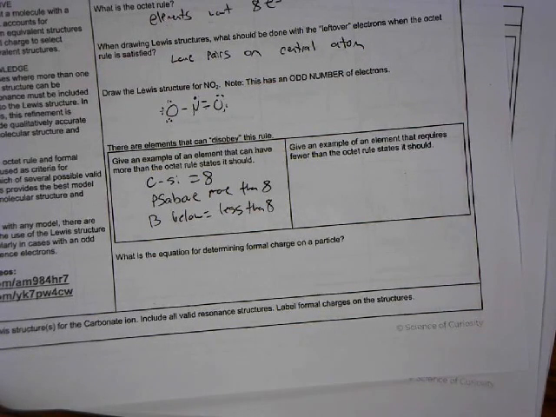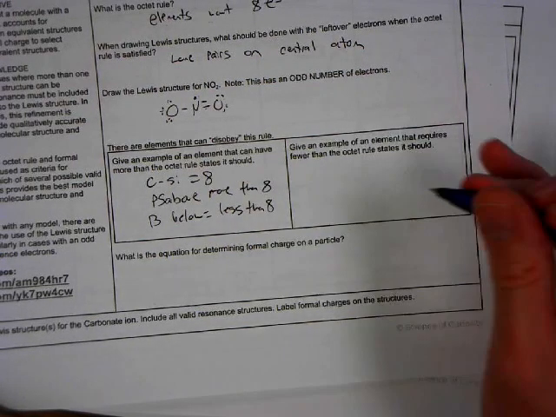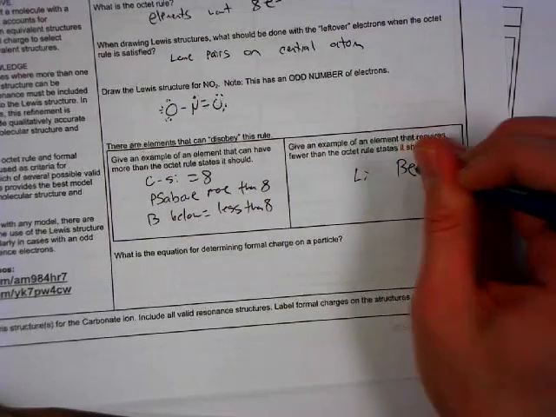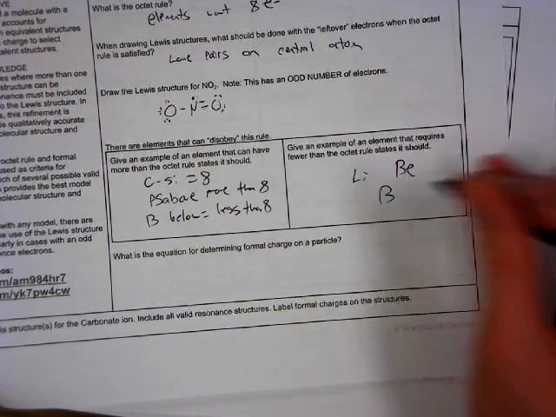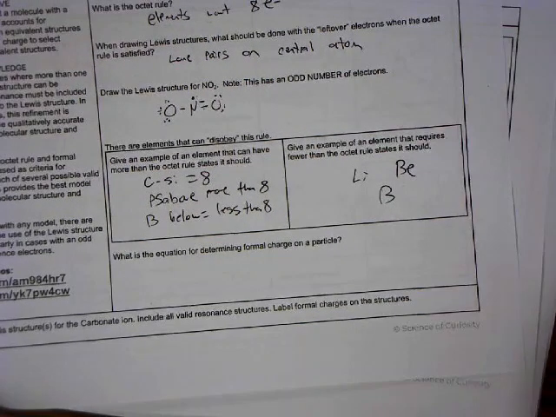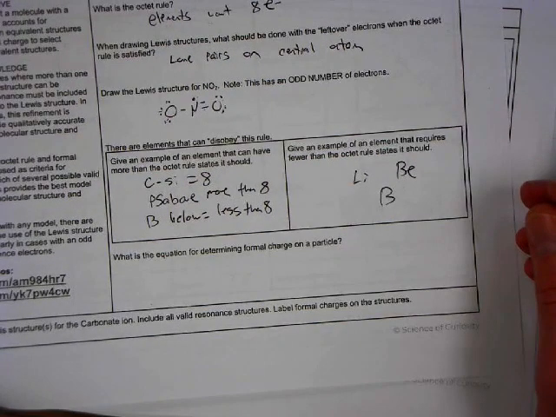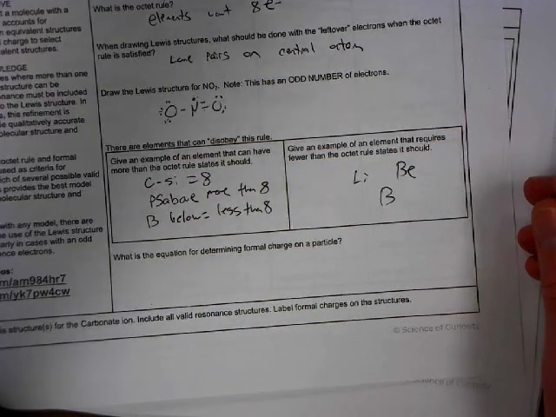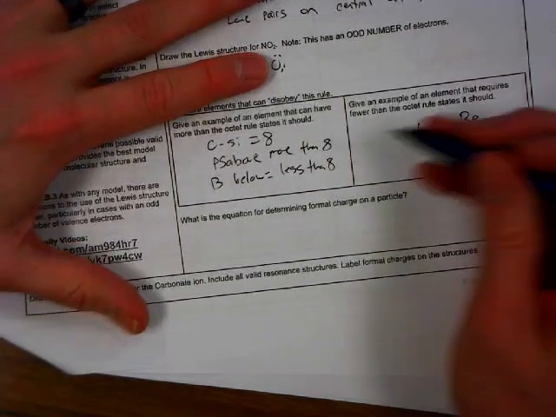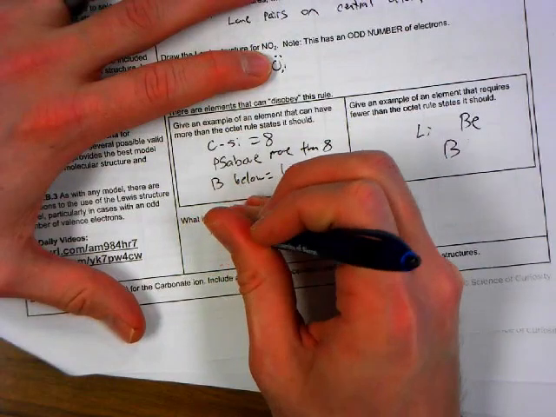Or you could literally just think about it as period 3 is where it starts. You can have an expanded octet. You can do it like that too. Really, aluminum and silicon are going to have 4, but you'll know. It's not something you have to memorize. Give an example of an element that requires fewer than the octet rule. I just gave all of that. So lithium, or beryllium, or boron.